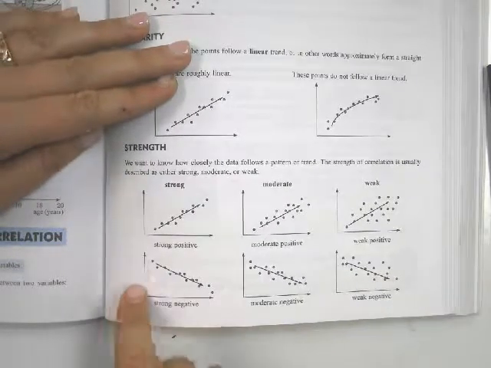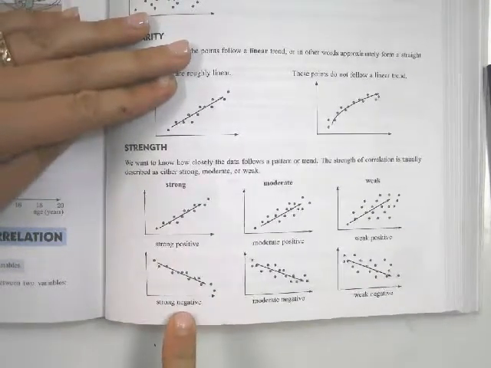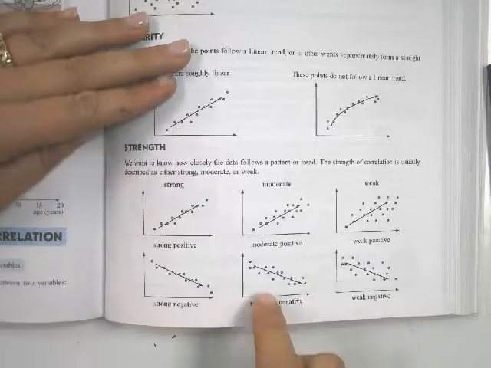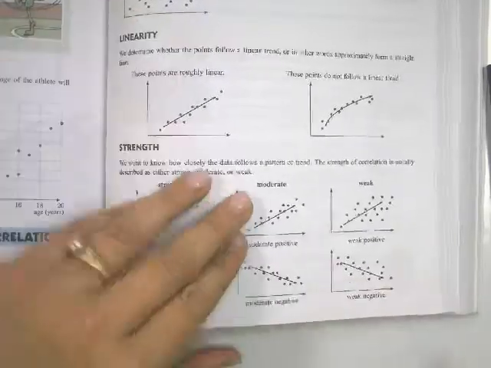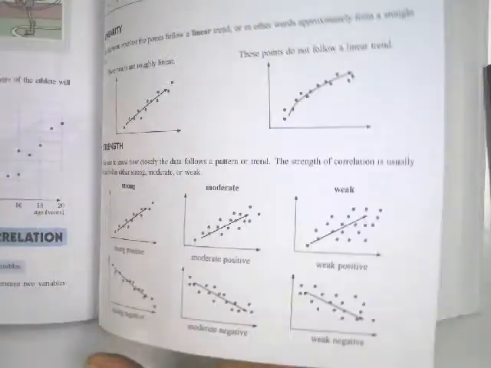We have the same strong, moderate, and weak with our negative correlations. It's just as x increases, y value is decreasing. So it could be strong, meaning it's close to a straight line, moderate, has a little more variance from the line, or weak negative correlation.